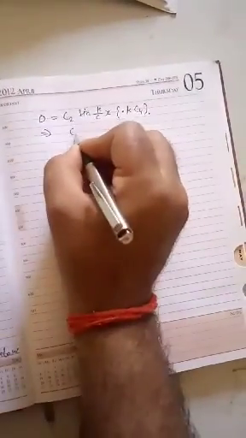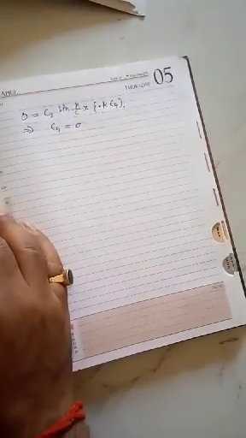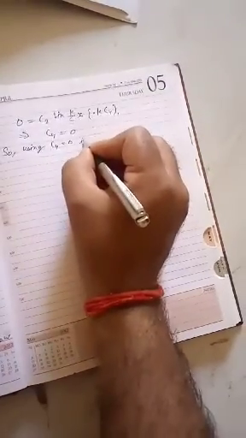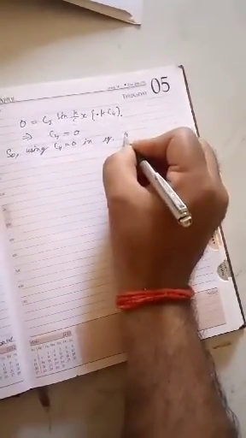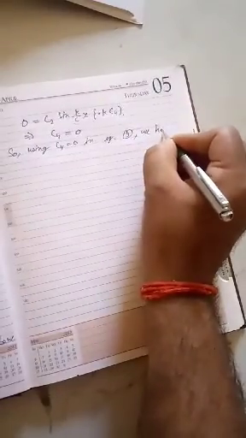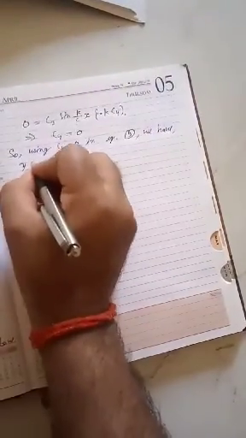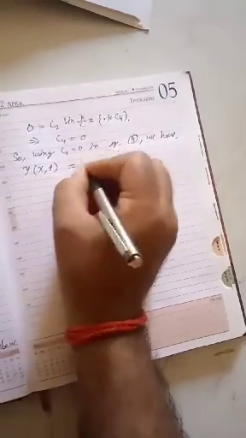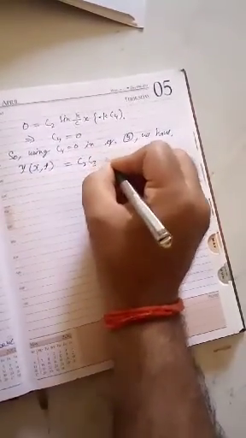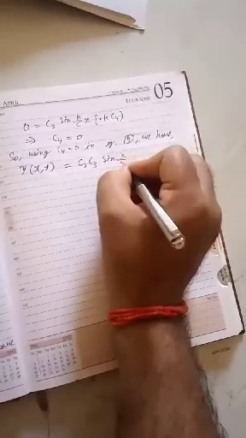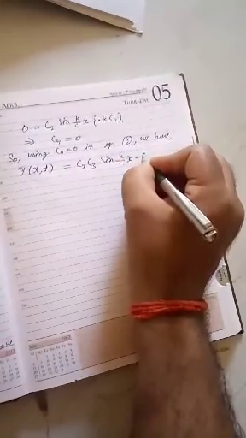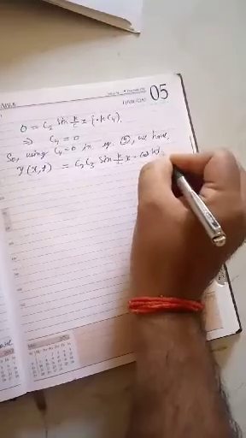This implies that c4 is equal to 0, because k is not equal to 0 and c2 sin(k/c x) is not equal to 0. So using c4 equal to 0 in equation 9, we have y(x, t) equal to c2 c3 sin(k/c x) into cos kt.